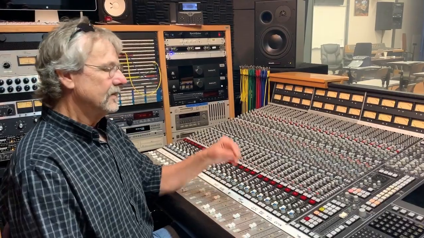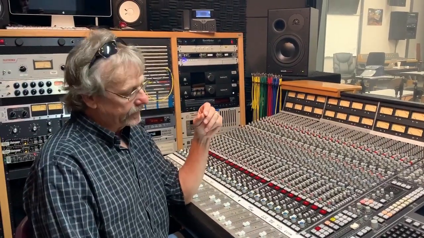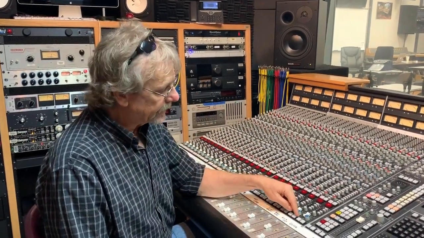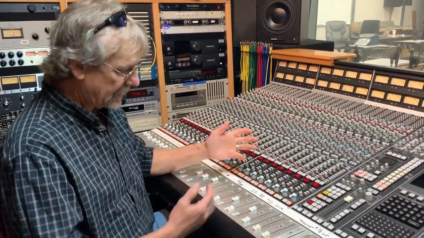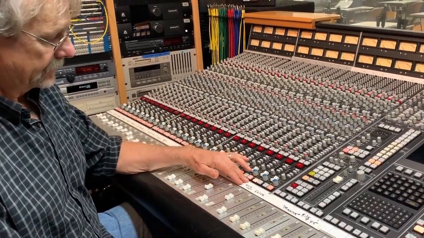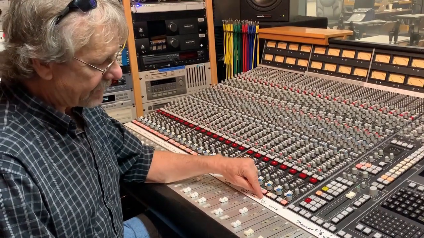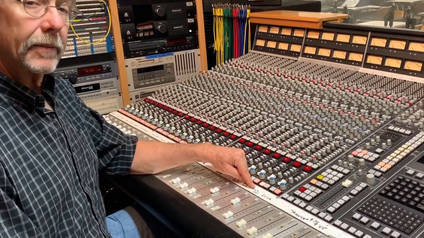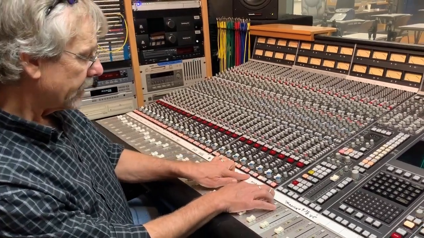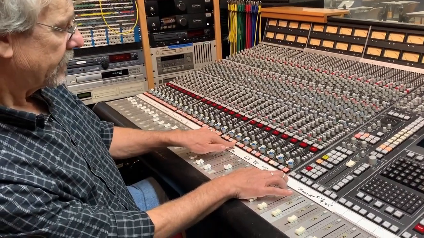Rolling. So, the difference between solo and cut, or the destructive soloing, and AFL, or after fade listen non-destructive soloing, is this. When you solo and cut any instrument, and in this case I'm solo and cutting a tape return fader, that fader, really nothing happens to it. What happens is that all the other faders become cut.